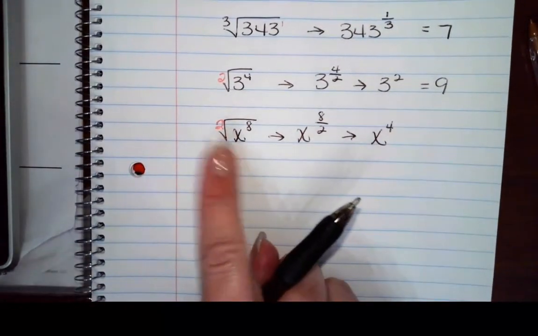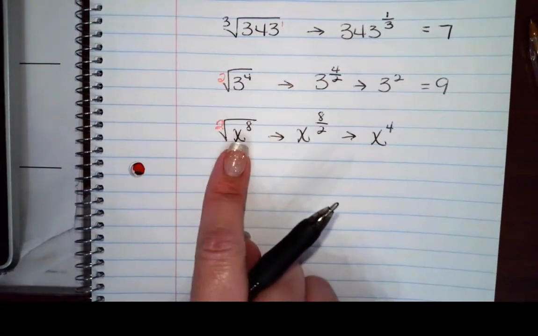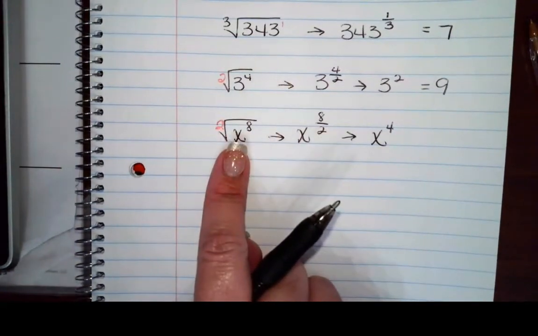Now that should make sense because the square root of x to the 8th, what did I multiply by itself to get x to the 8th? X to the 4th times x to the 4th is x to the 8th.